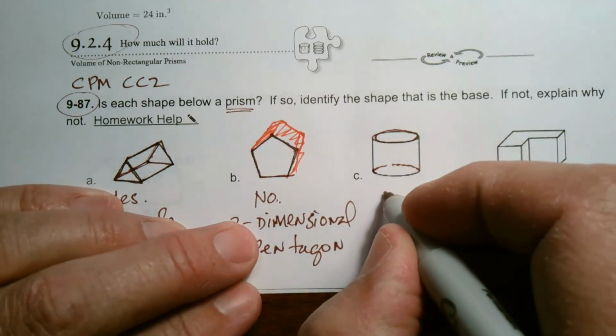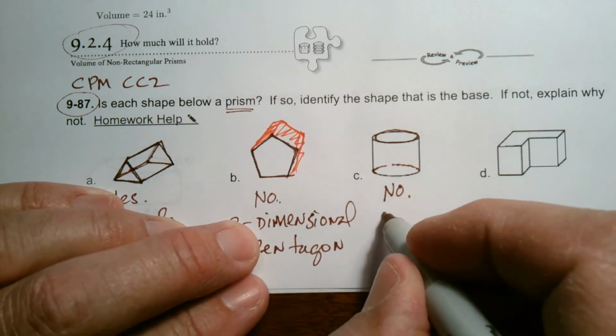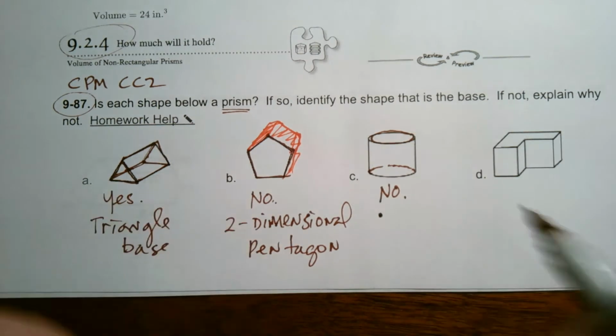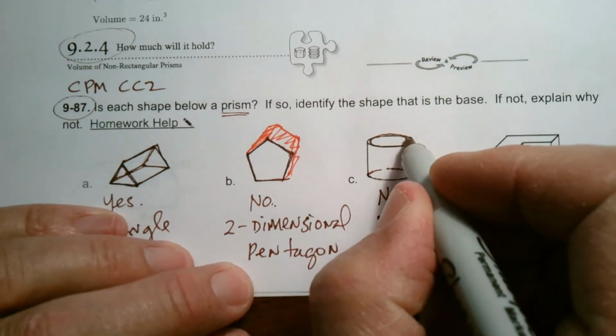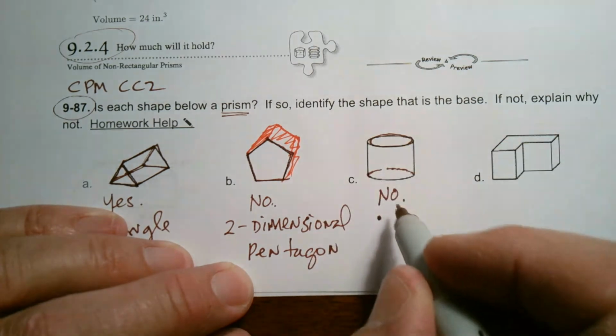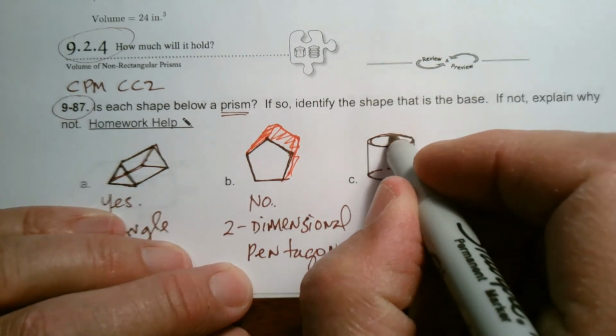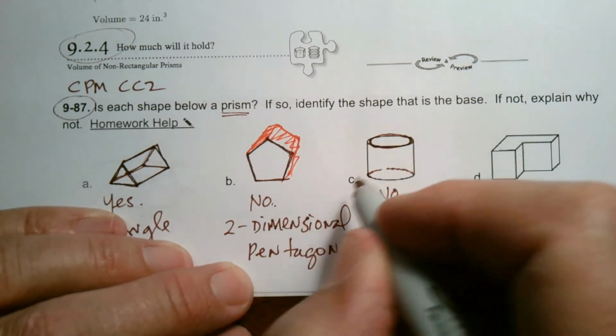So this is not a prism. It has a special name. It's called a cylinder. Let me clarify. It's not that there's no rectangular face around, because if I unwrap that, it is a real big rectangle, but it's the fact that each base is not a polygon.